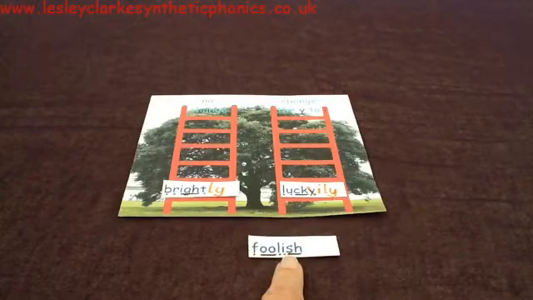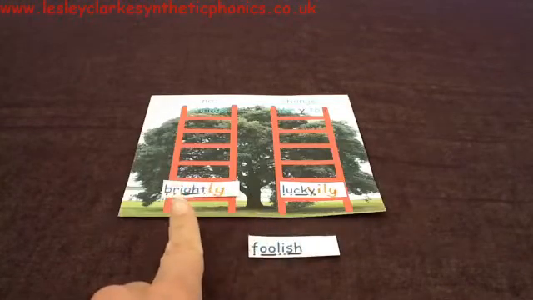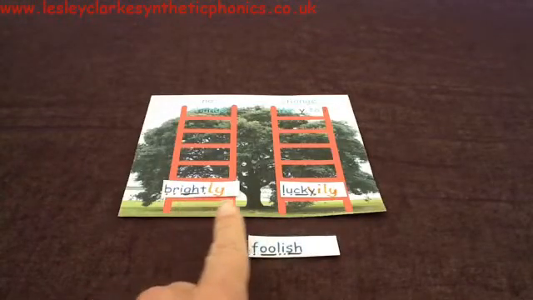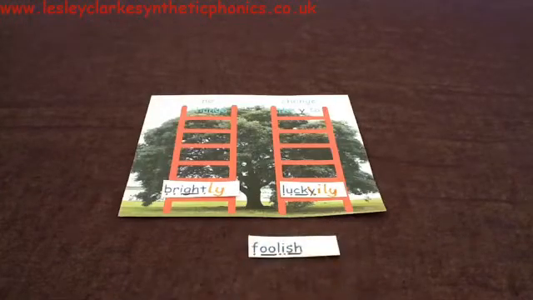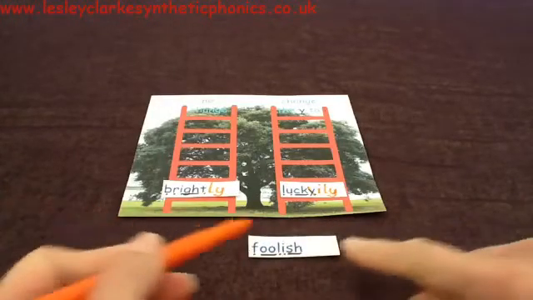So if you think there's going to be no change to that root word and we're just going to put ly on the end, point to this ladder. If you think we have got to change the y to i, point to this ladder. Let's see if you were right.